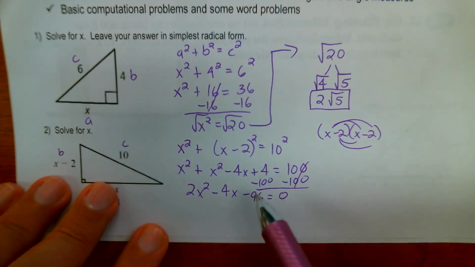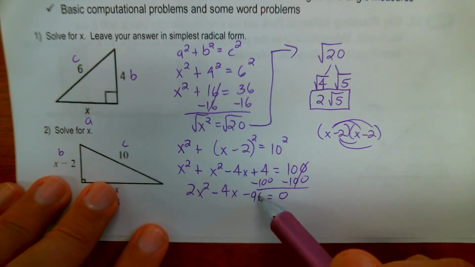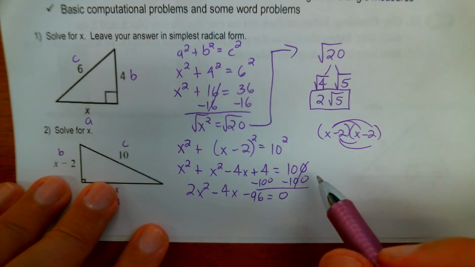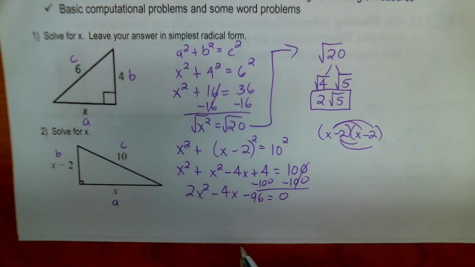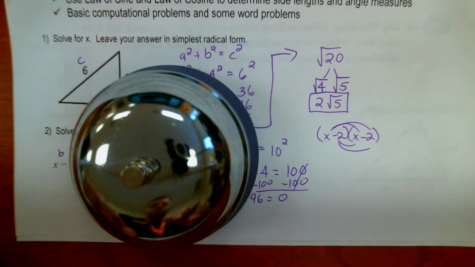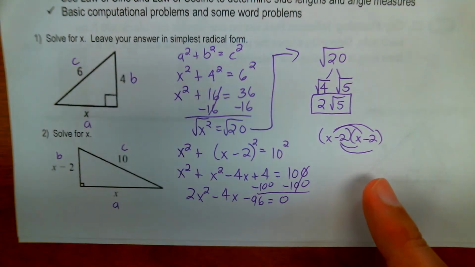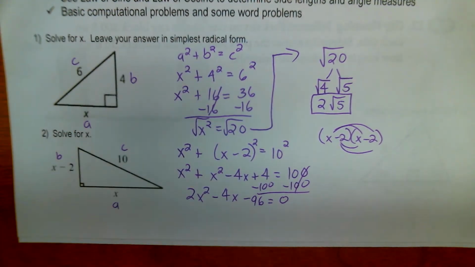Oh man, I got to do the rainbow thing. I got to do 2 times negative 96, and that's going to give me 192, and I got to do all that stuff, right? Enter the bell. No, no, no. We do not need to do the rainbow.